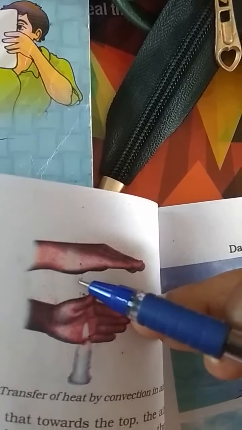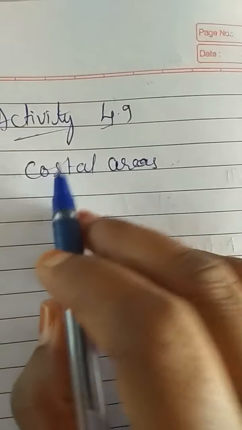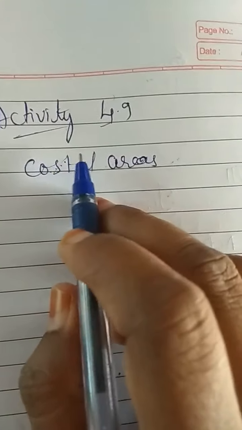People living in coastal areas experience an interesting phenomenon of heat. During the day, the land gets heated faster than the water.